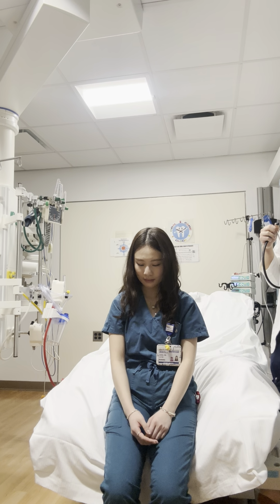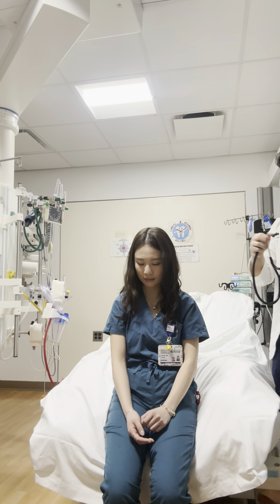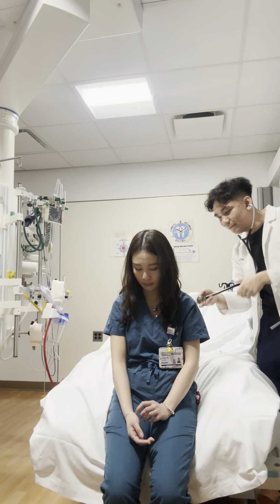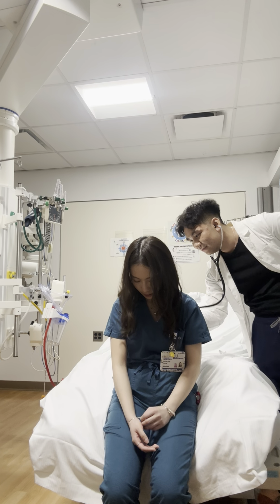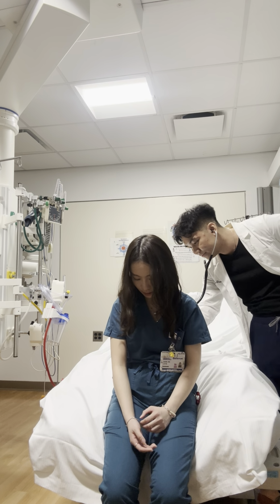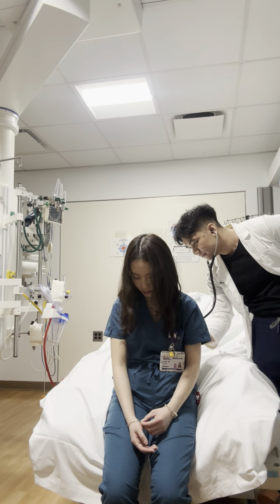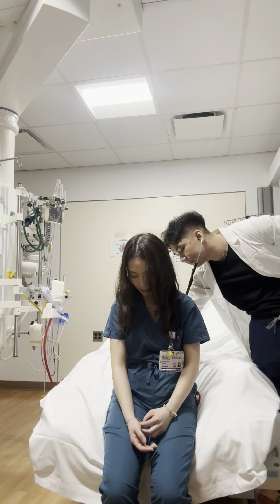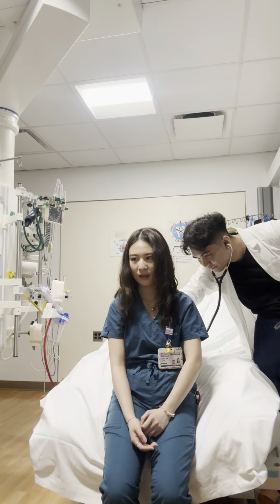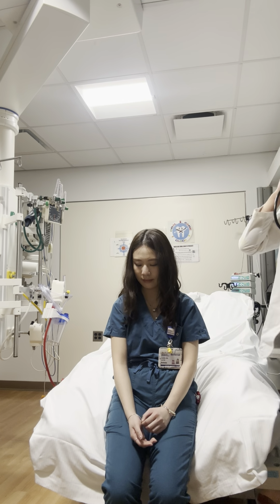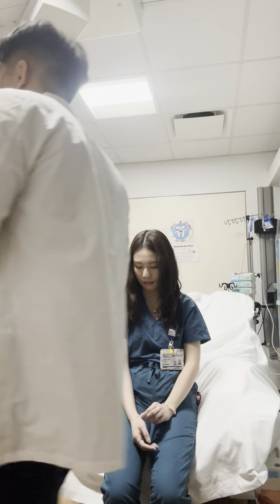Now moving on to whispered pectoriloquy, you're just gonna whisper 1, 2, 3 every time the stethoscope hits your back. 1, 2, 3, 1, 2, 3. Okay, so that's normal, no consolidation, it's muffled throughout and it's not clear.